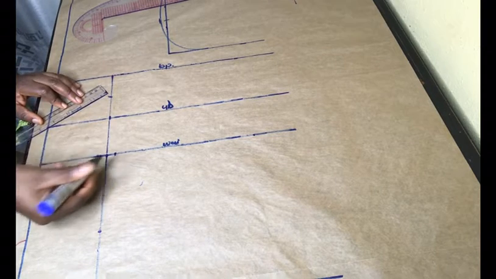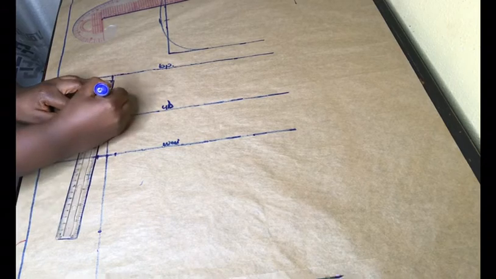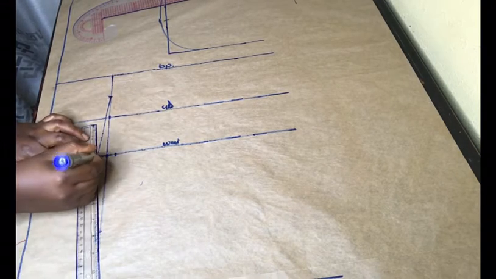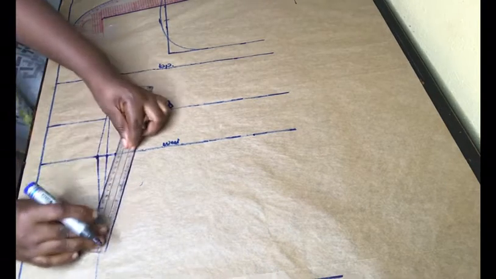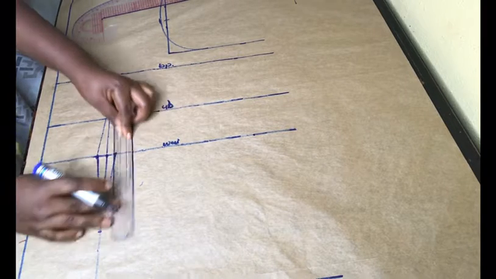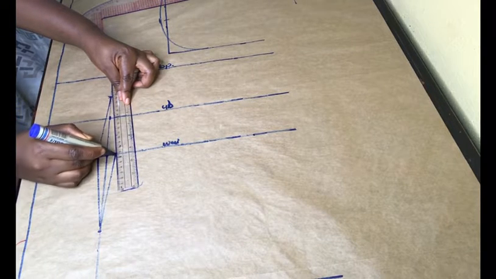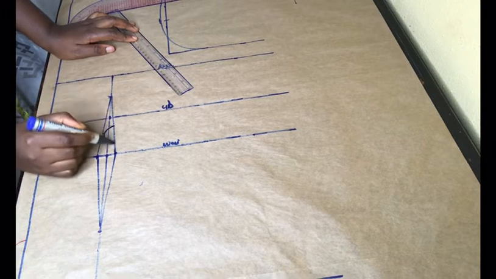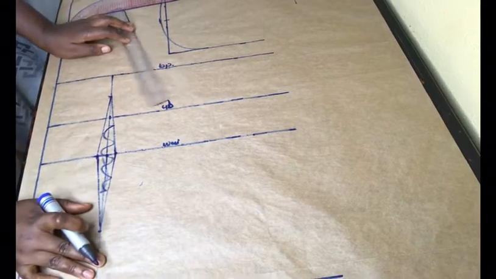Please take note, whatever you take in here, make sure to add it back when trying to get your accurate body measurement. In this case it's just 1 inch, so make sure to add back your 1 inch when you get to that stage. Now we've gotten our darts, and the place that was shaded is a place that will be cut off. It's not useful anymore.